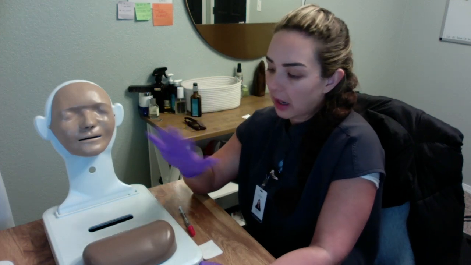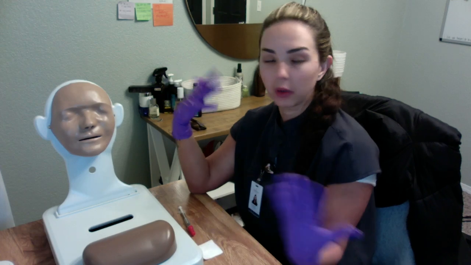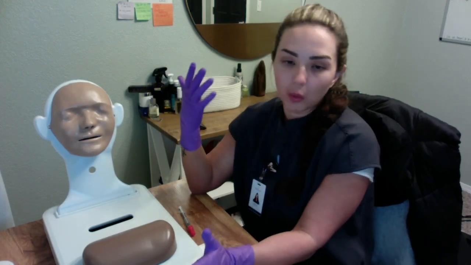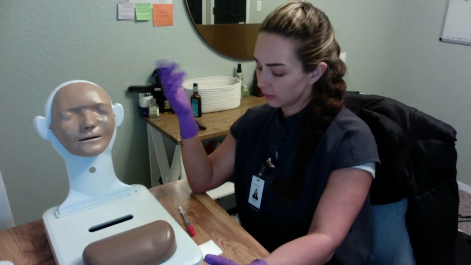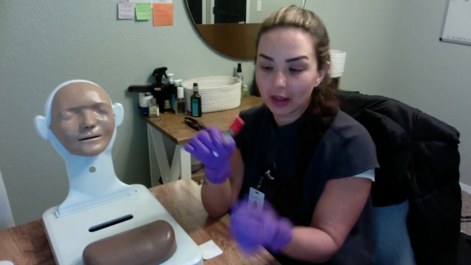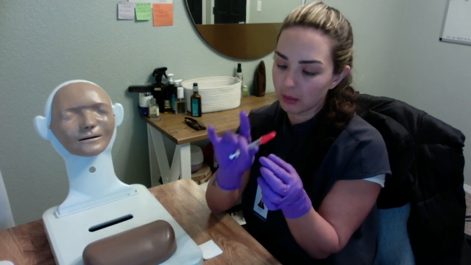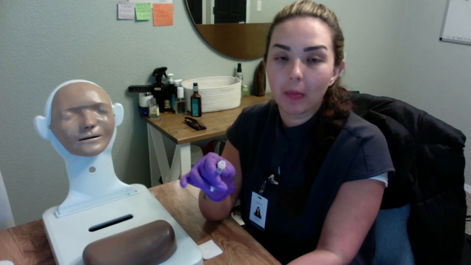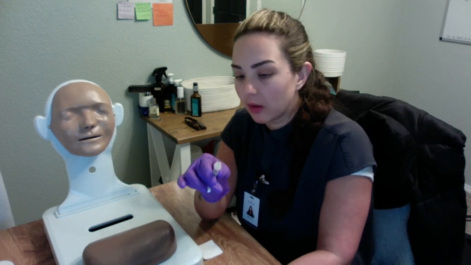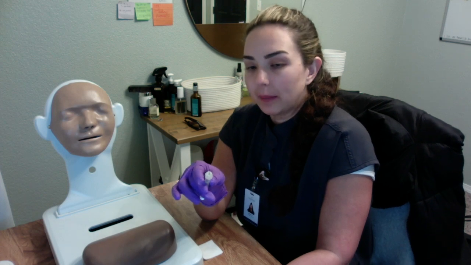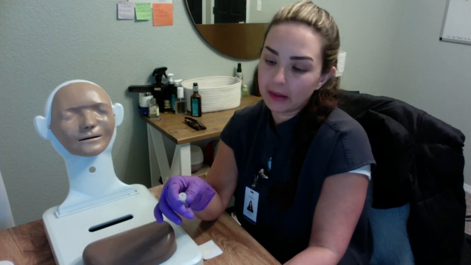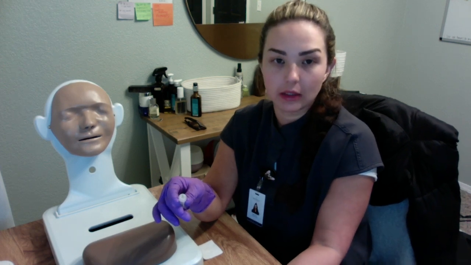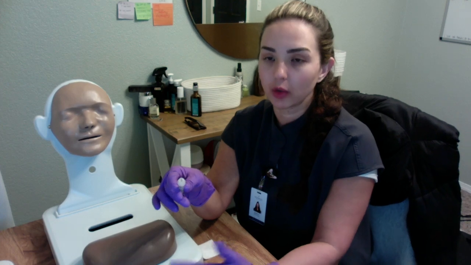Okay, so now that we have identified the site, we're going to go ahead and perform the injection. So with this, we want to make sure that we're holding it like a pencil, kind of. Again, thumb and pointer finger. We want to make sure that we are administering it bevel up. Now, if we don't do it bevel up, we will not be able to create our bleb, and that's what we need in order to get that response, right?